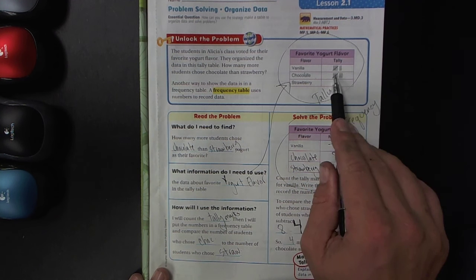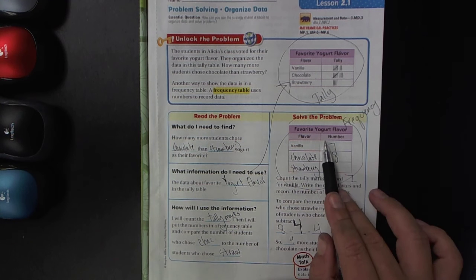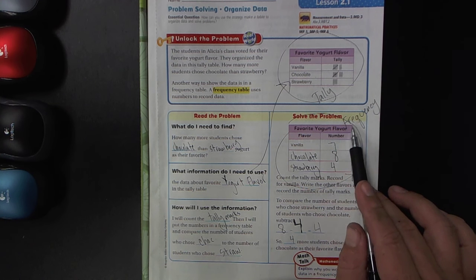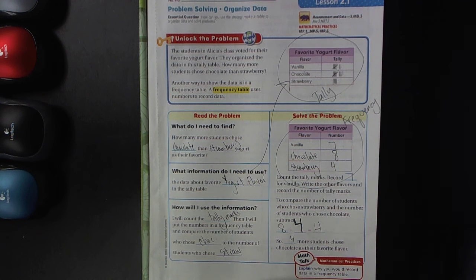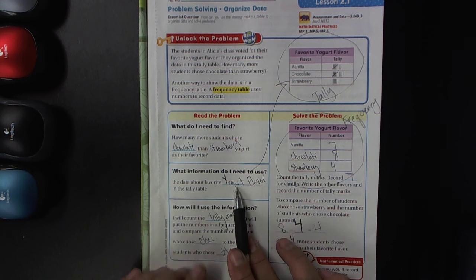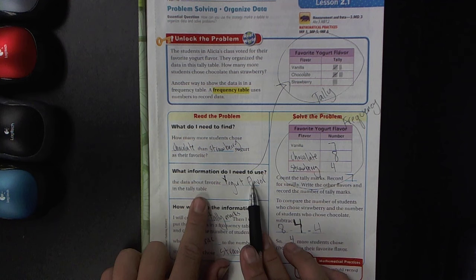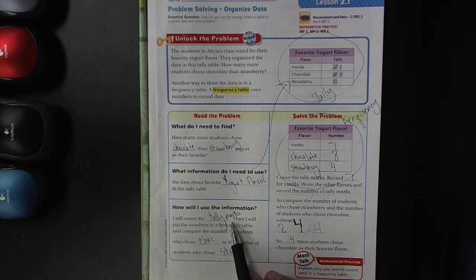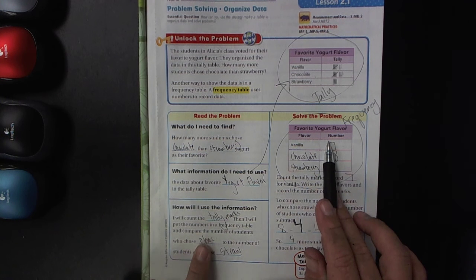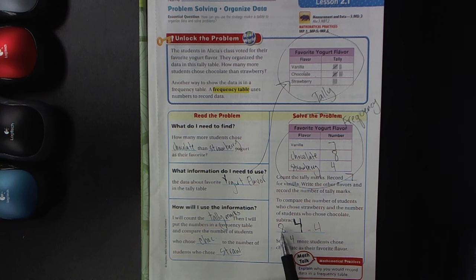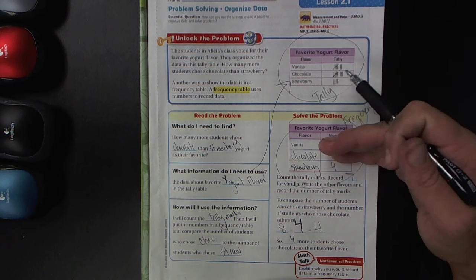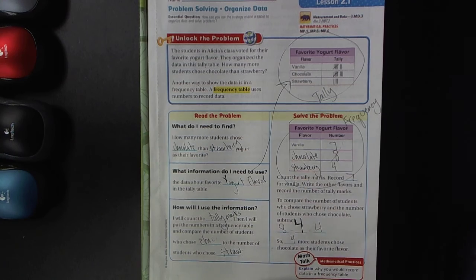What information do I need to use? You're going to need the favorite yogurt flavor frequency table, or if you want to, you can use the tally table. The frequency table is a little bit easier, I think, to look at because you've converted the tallies into actual numbers. So what information am I going to use? The data about the favorite yogurt flavor in the tally table or in the frequency table. How will I use the information? I will count the tally marks. Then I will put the numbers in the frequency table and compare the numbers of chocolate and strawberry, which I already talked about. 8 chocolate minus 4 strawberry gives you 4. So you take the tallies, convert them into the frequency table, and then it's much easier to look at the information.